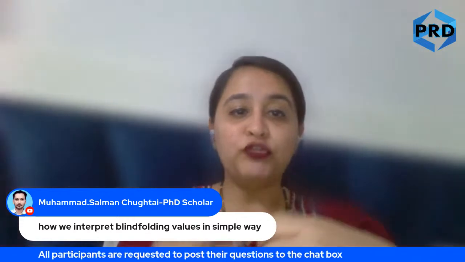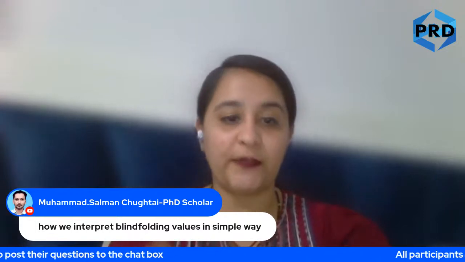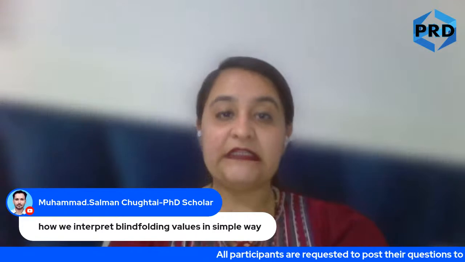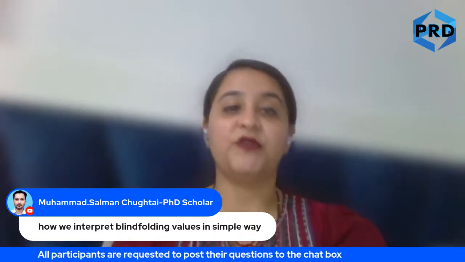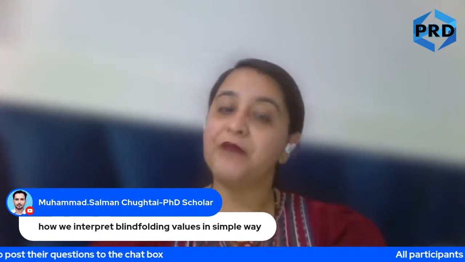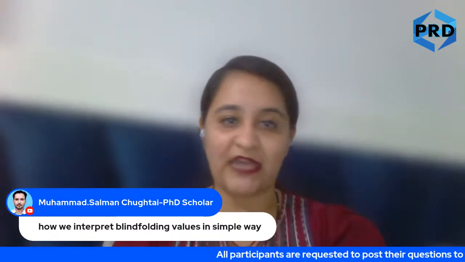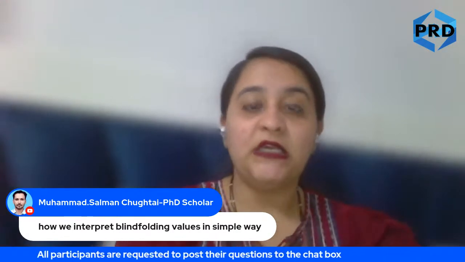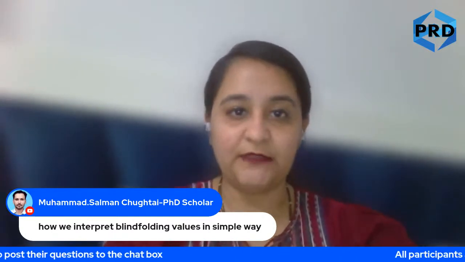See, how to interpret blindfolding? Simply, you have to give the value of Q square. You just have to mention that the Q square value is this value, it is greater than this number. So it means that there is moderate predictive power or high predictive power. That's it. Nothing more has to be written with respect to the Q square. I will show you some of the papers as well, on how to write when you're talking about blindfolding and the PLS Predict.